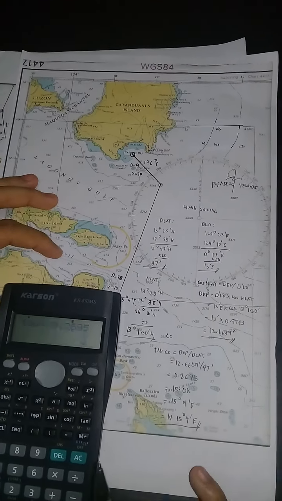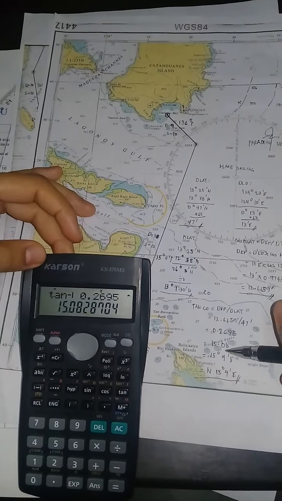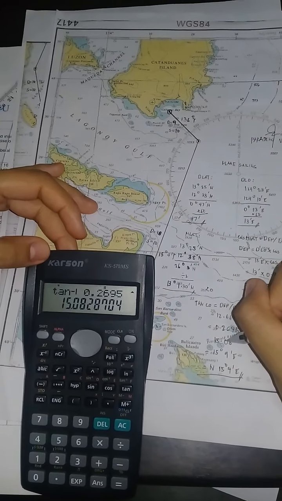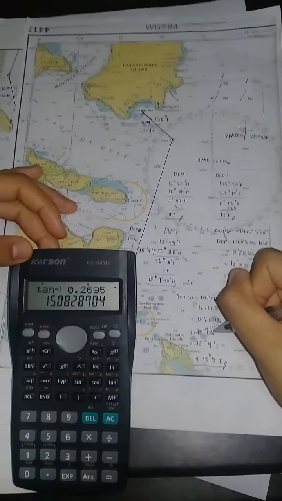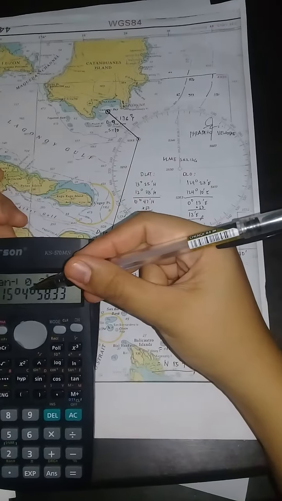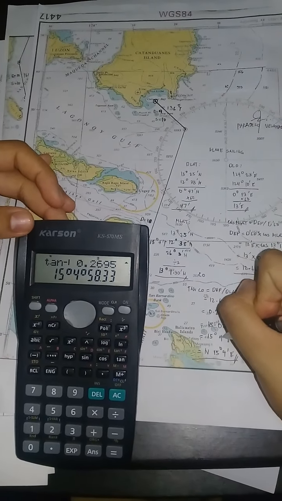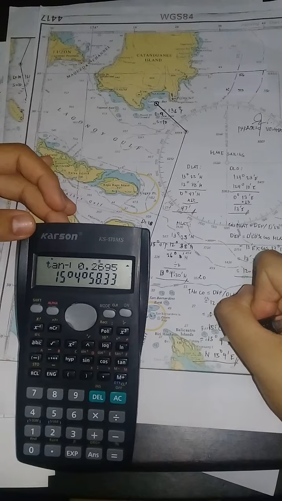So the result is 15.08. In degrees, this is 15 degrees 4 minutes.